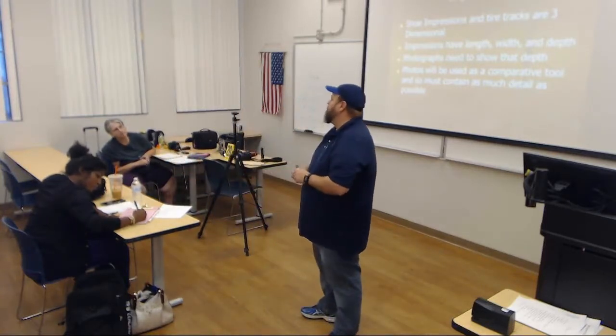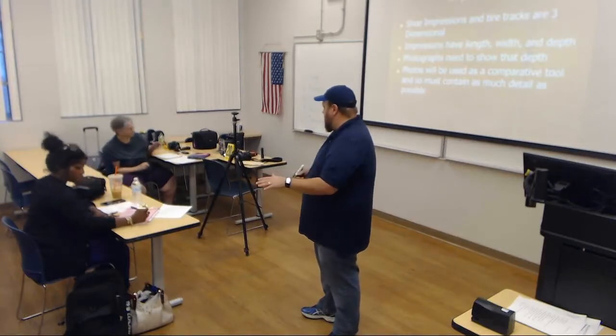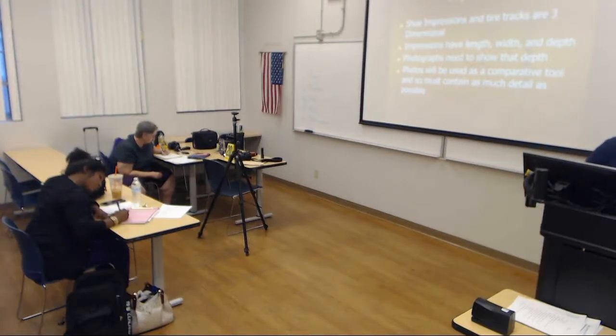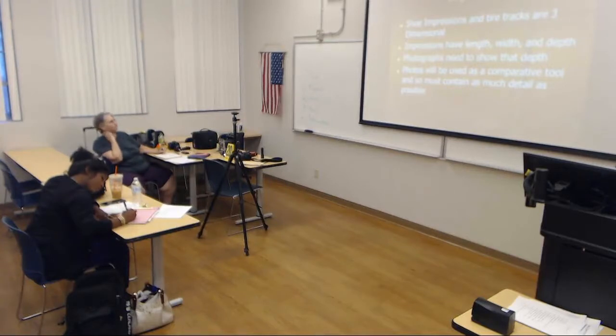So when we photograph an impression in dirt or sand, what do you think is very important in that photo? Shadows. And we use the flash to create those shadows, right? All right, so impressions have length, width, and depth. And it's important that we show that depth. And so lighting is a very important aspect to consider when we're photographing impressions.